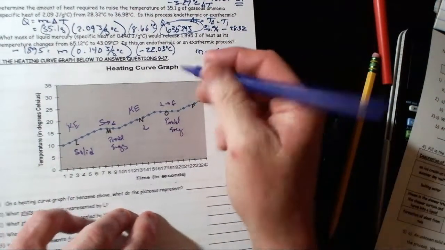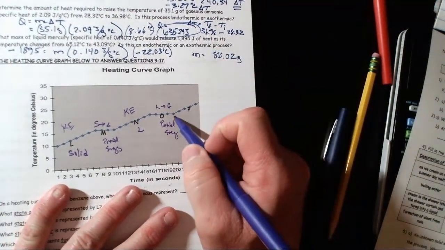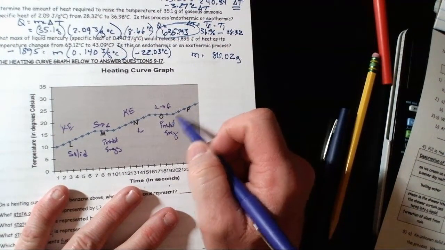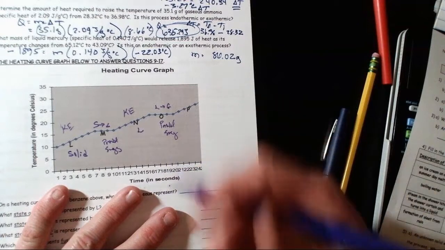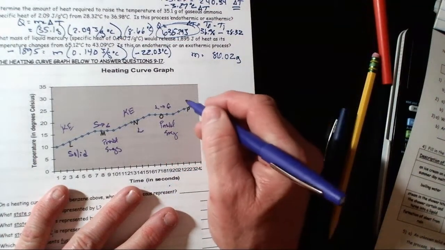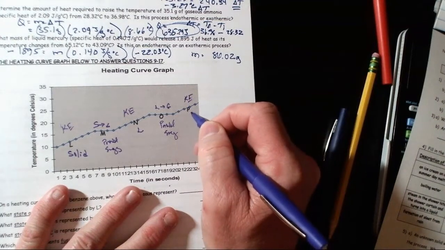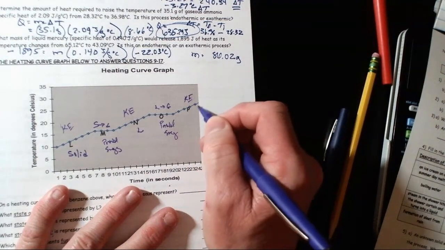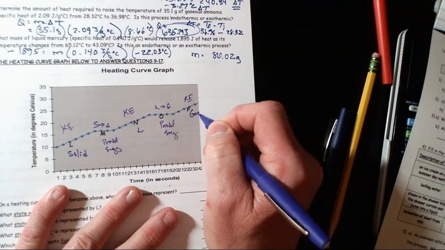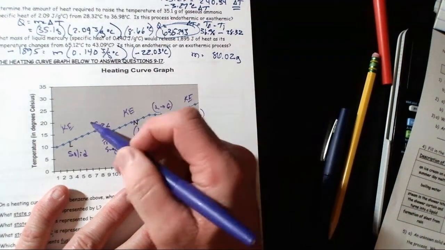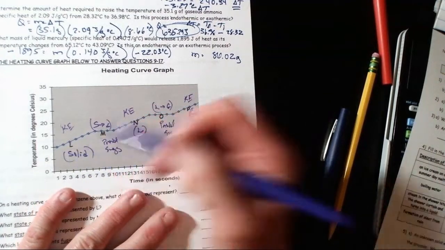And then once everything has turned into a gas, we're back to a sloped line. So now my temperature is increasing again, so I'm increasing my kinetic energy again. And everything up at this top, where the line is increasing, is a gas. So we have gas, we have liquid to gas, we have liquid, we have solid to liquid, and then down here we have solid.